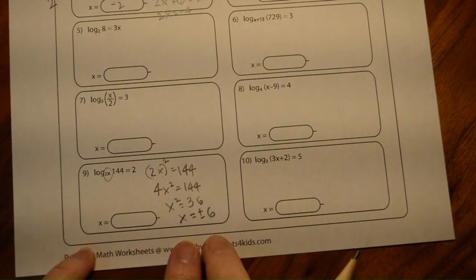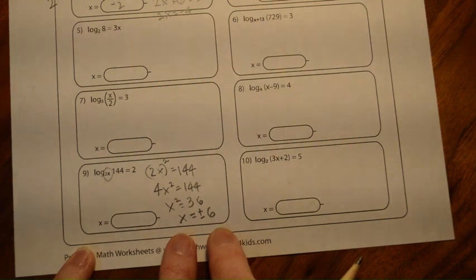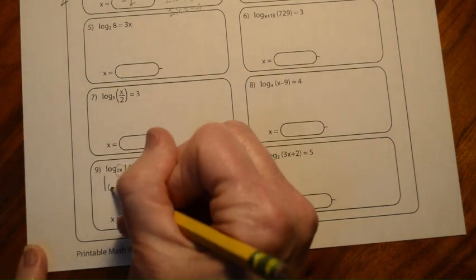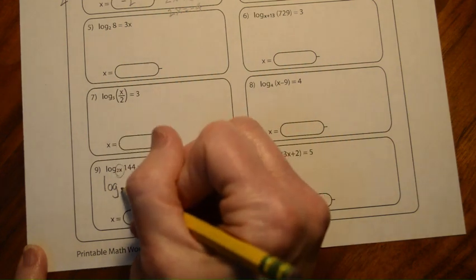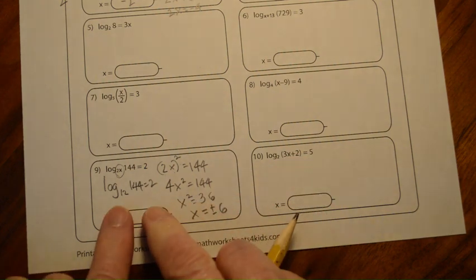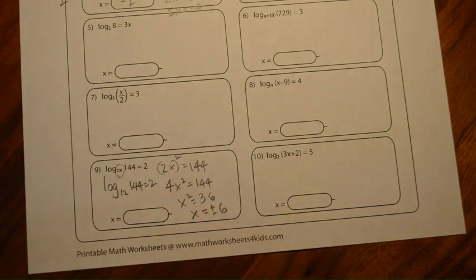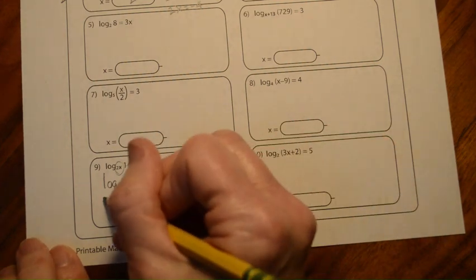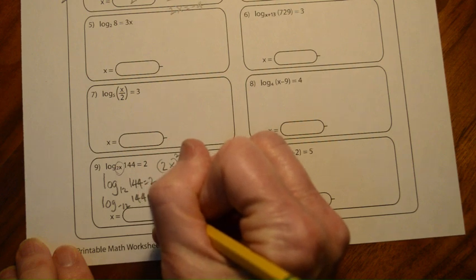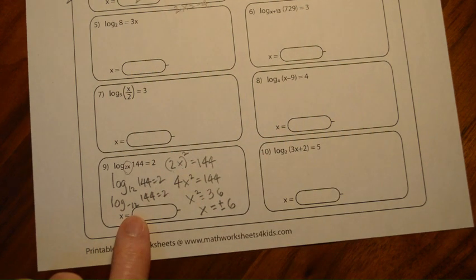I spoke too soon. We actually are going to have a problem here. So here we do need to check to make sure that we're okay, because one of these is actually not going to work. If I plug 6 back in, I'm going to get log base 12 of 144 equals 2. And that's totally fine. 12 to the second power is 144. But if I try it for the negative 6, then I get log base negative 12 of 144 is 2. We are not allowed to have a negative base. That's just not possible.